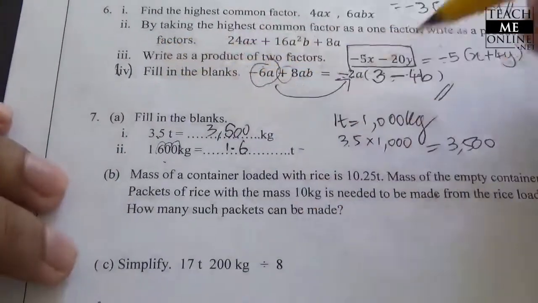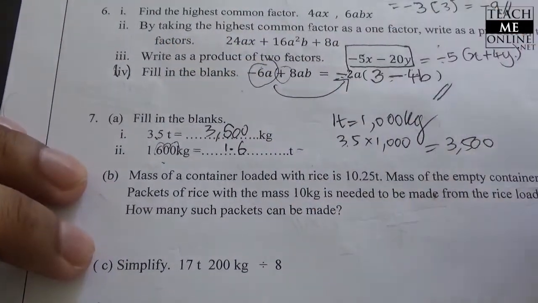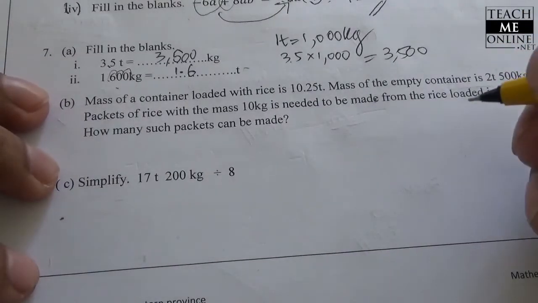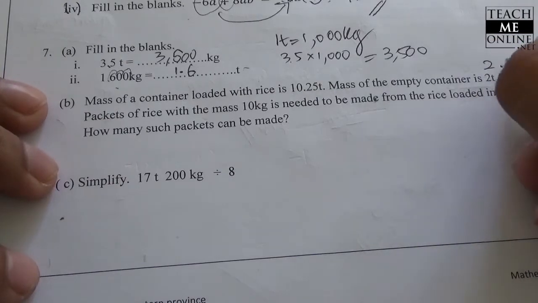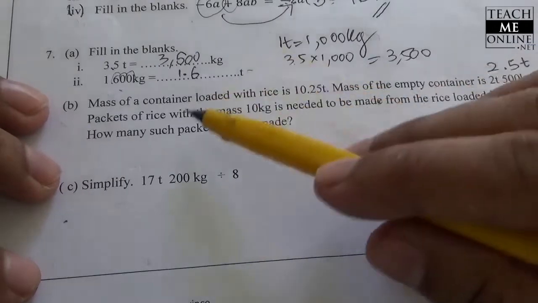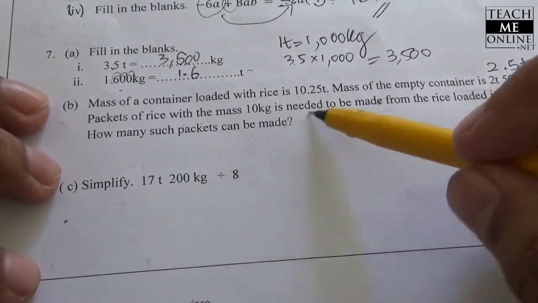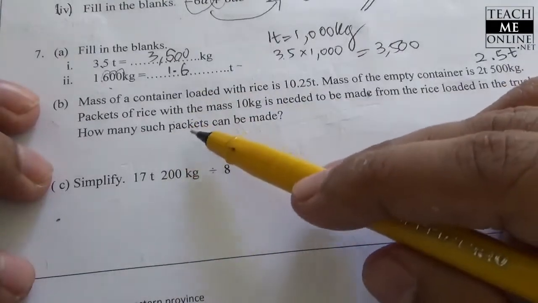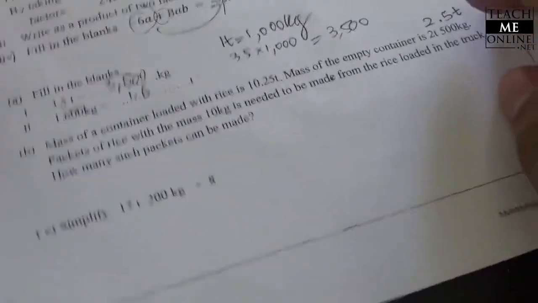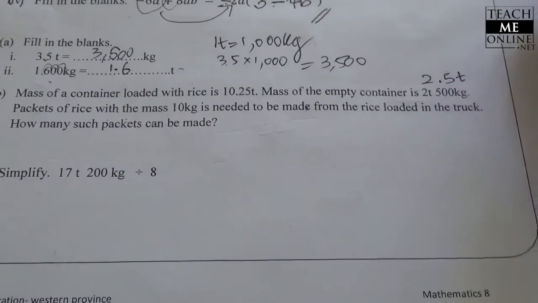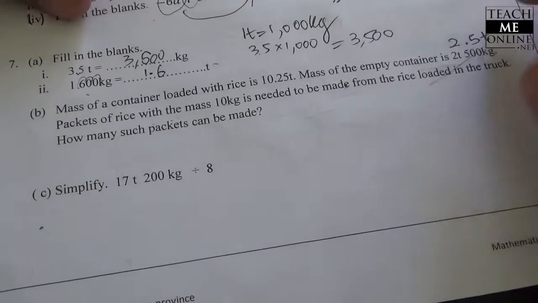Part B. Mass of a container loaded with rice is 10.25 tons. Mass of the empty container is 2 tons 500 kilograms or 2.5 tons. Packets of rice with a mass of 10 kg are to be made from the rice loaded in the truck. How many such packets can be made? First we need to find the weight of rice.